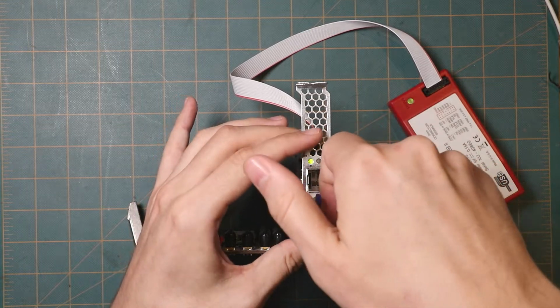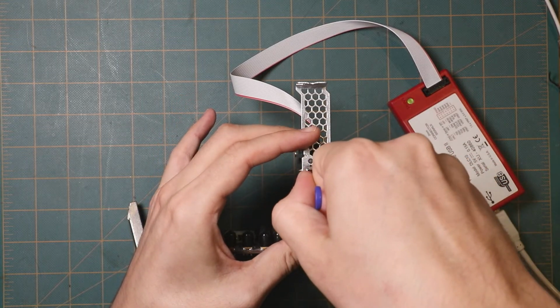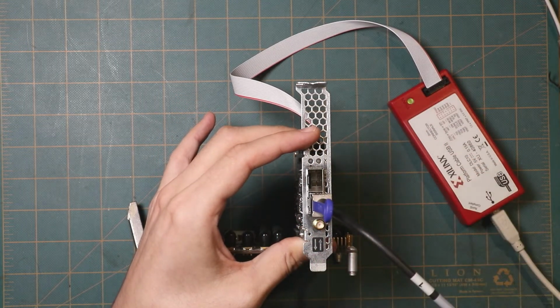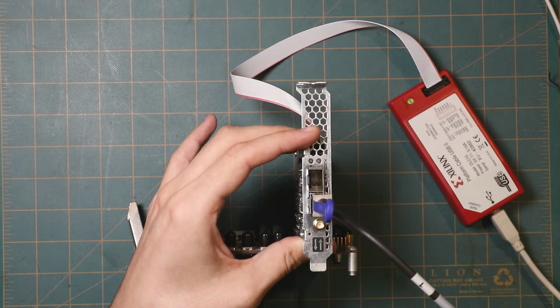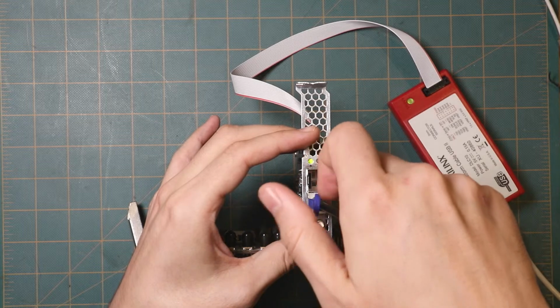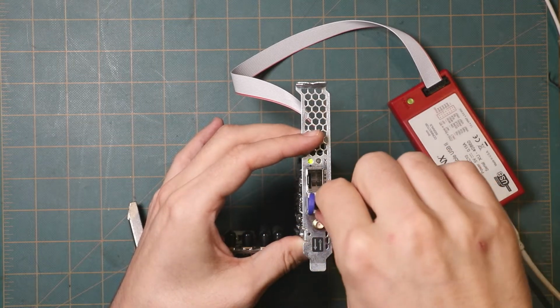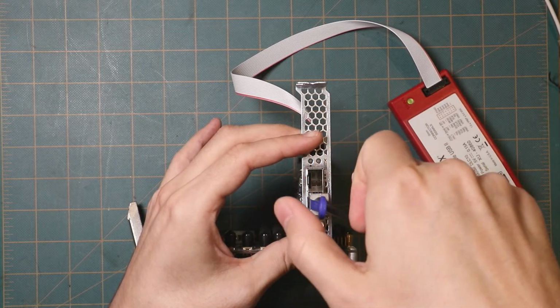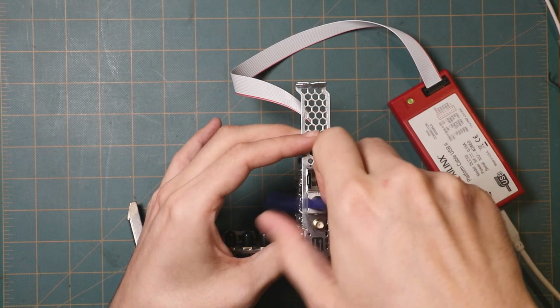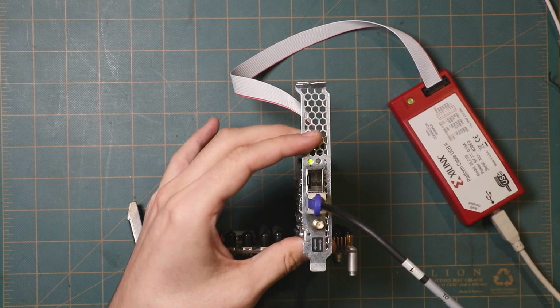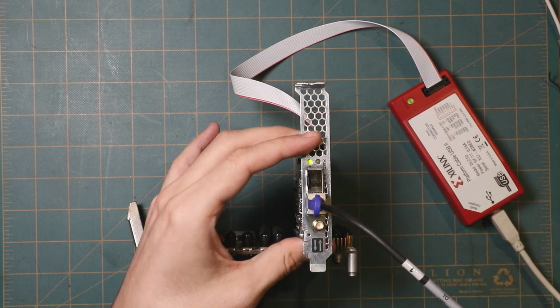I've had two things happen that are somewhat perplexing. One of them is you'll get no link light when there's a cable plugged in, and in other cases you'll get a link light when there's a cable plugged in, but the link won't work. I'm going to see if I can get it into one of those states. I'm not sure if it's going to cooperate.